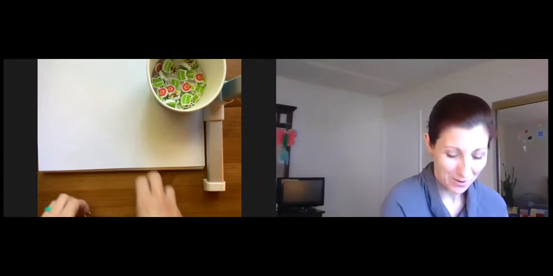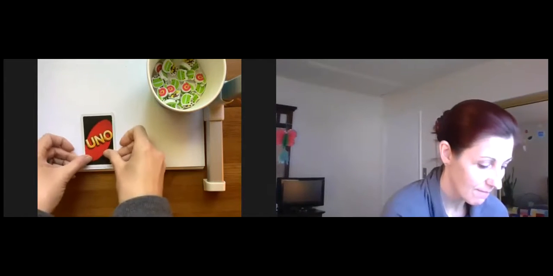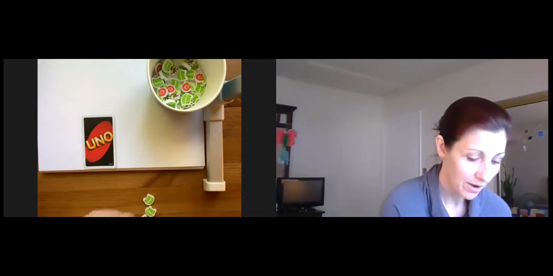Okay, now let's see what happens if we try it with our Uno card. Lining up my Uno card on the edge of the paper.